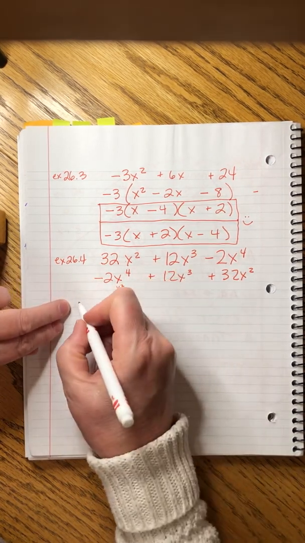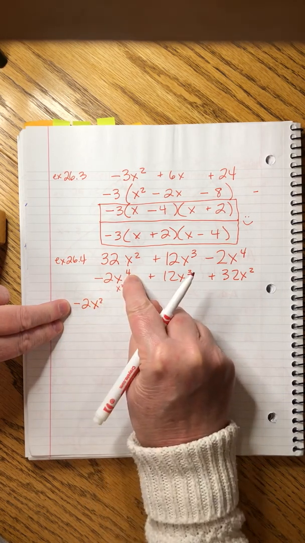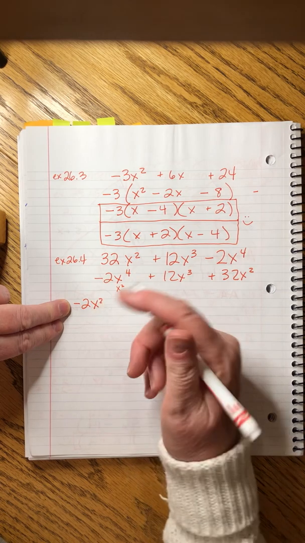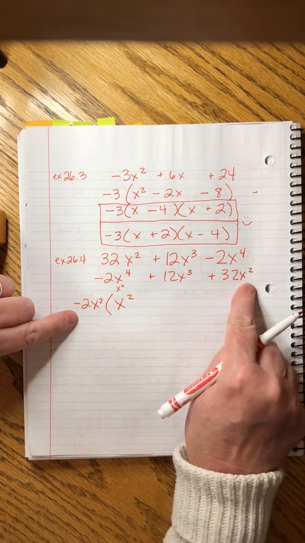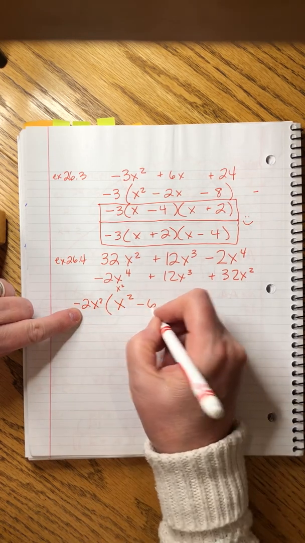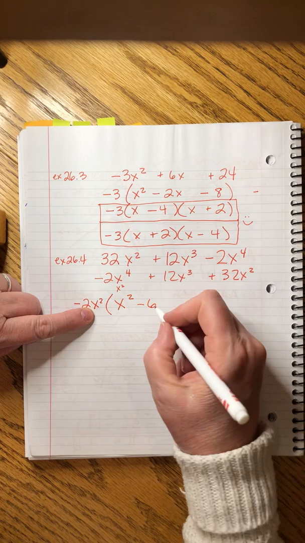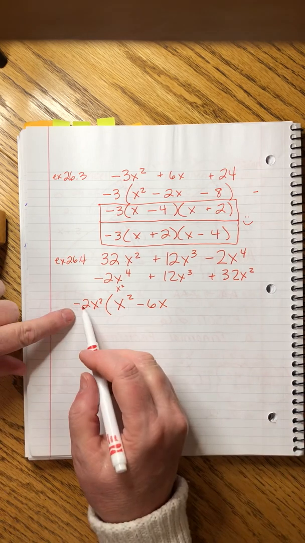So that means I have to take out a minus 2x squared because that's to the fourth. So I'll leave 2 and I'll take 2. Okay, now I have to do that to all of these. If I pull a minus 2 out of here, I get minus 6. If I take 2 x's, I'll have 1 left behind. Right? And again, if I'm feeling wobbly, just multiply back and see.